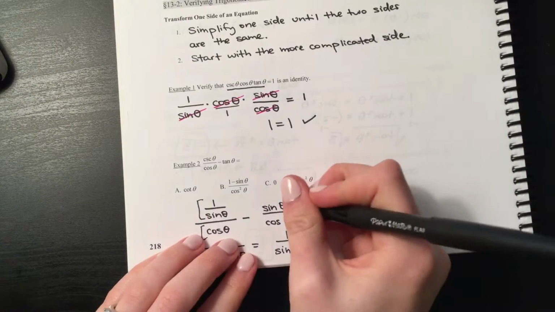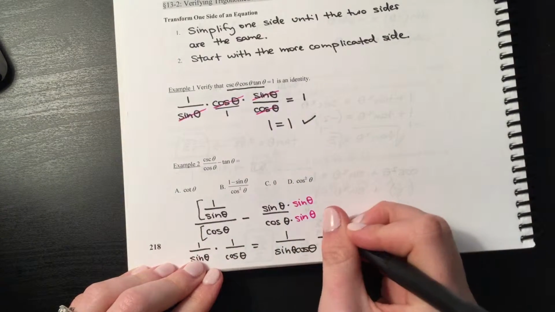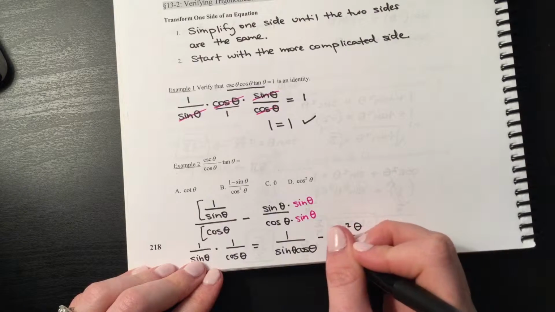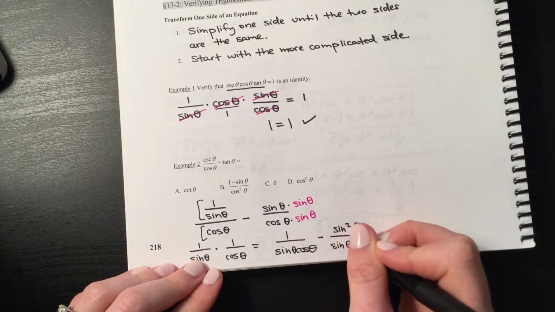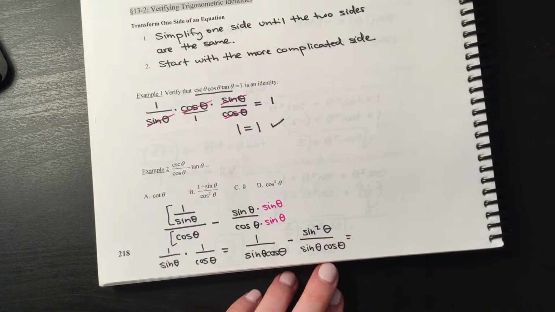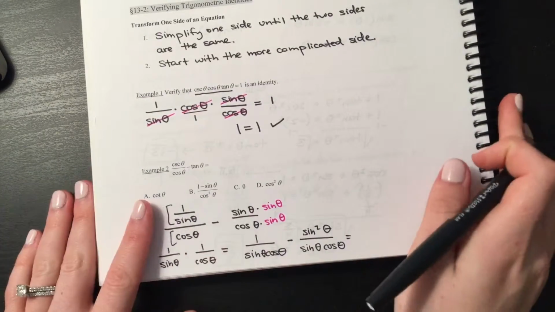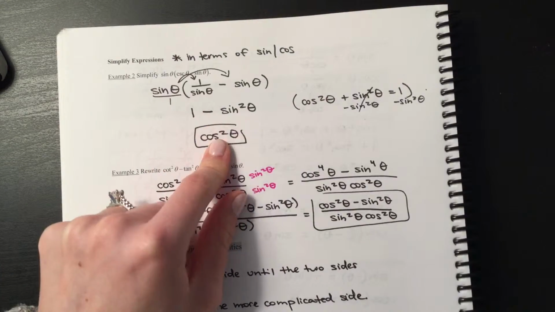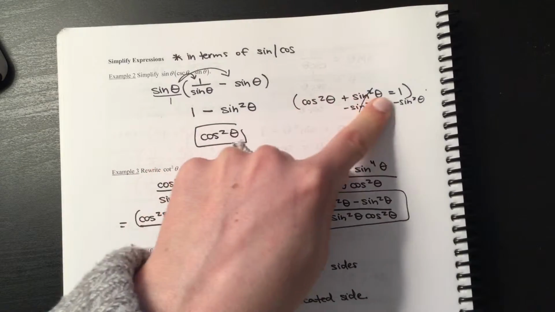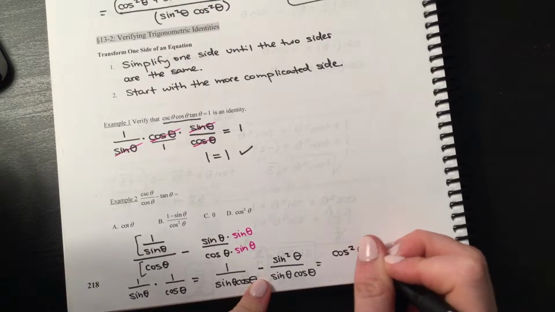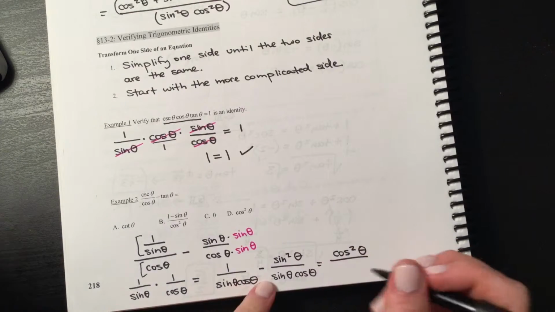Okay, so multiply these out. I have sine times sine, which is sine squared, and then over sine times cosine. So you can see now that the denominators are the same. So I have 1 minus sine squared, which, according to some of yesterday's stuff, remember, 1 minus sine squared is equal to cosine squared, and that comes from this first Pythagorean identity. Okay, so 1 minus sine squared is equal to cosine squared, and then over sine times cosine.